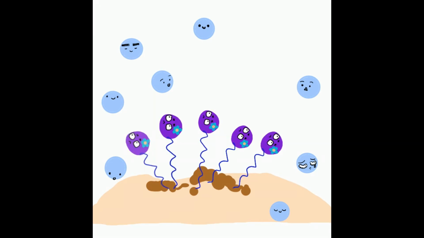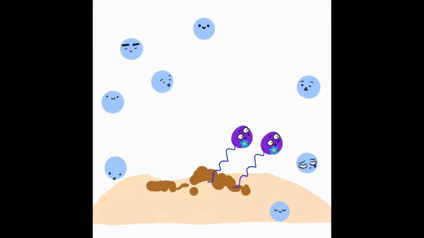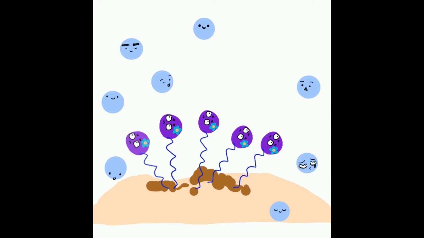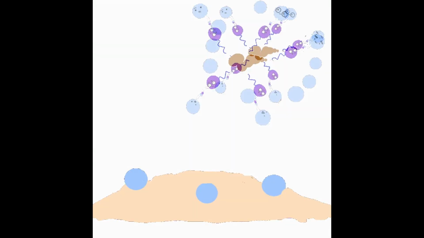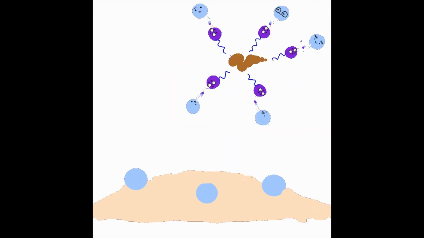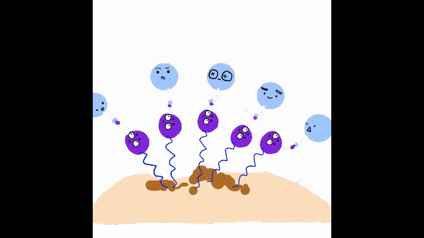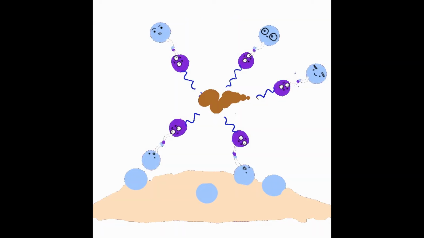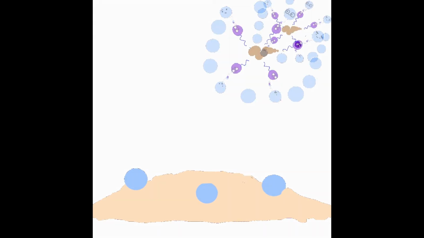Its hydrophobic tail will avoid contact with the water by burying itself into the dirt particle, leaving the hydrophilic head sticking out into the water. Multiple soap molecules come together, forming a micelle with the hydrophilic heads outward and the hydrophobic tails inward, trapping the dirt inside itself. The dirt then can be washed away along with water. And that is how soap works to remove dirt.